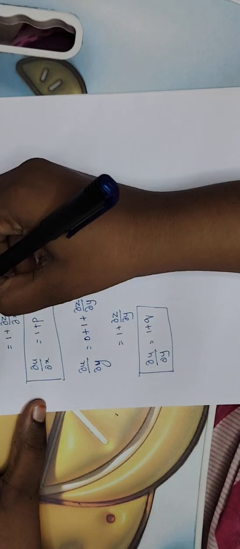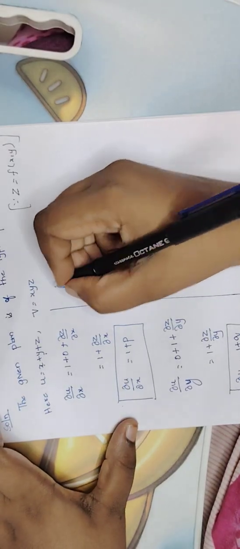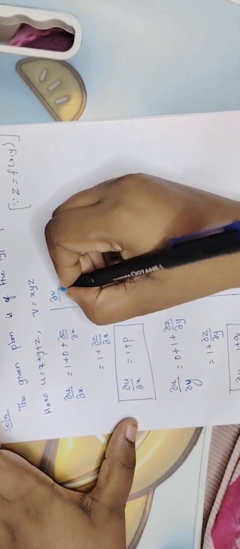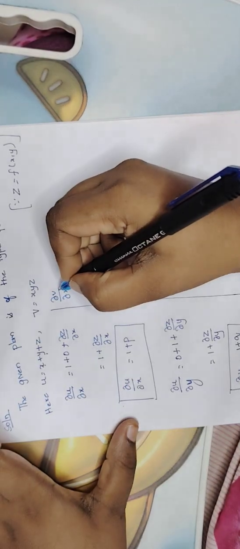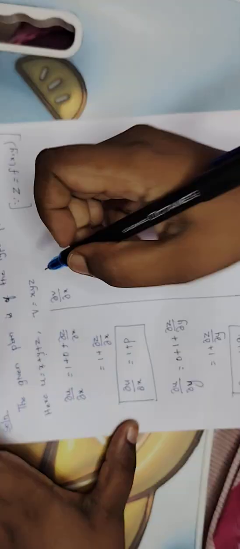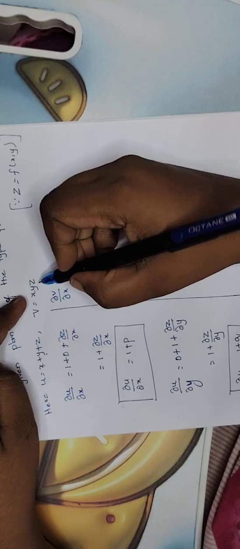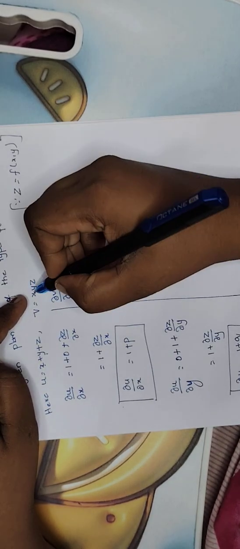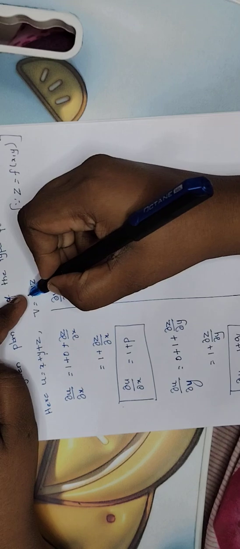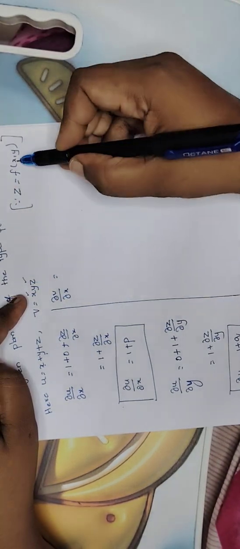Okay, after finding this, similarly, we have v equal to x y z, right? So we need to find dou v by dou x and then dou v by dou y. So we'll differentiate now. You can see here the x terms are here as well as in z, because z contains the terms x and y.